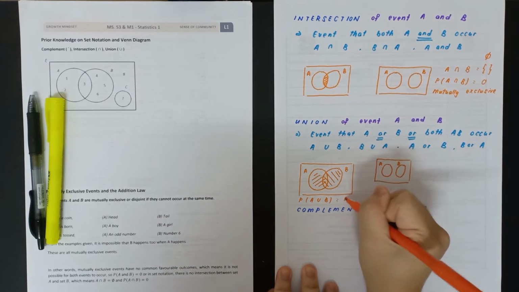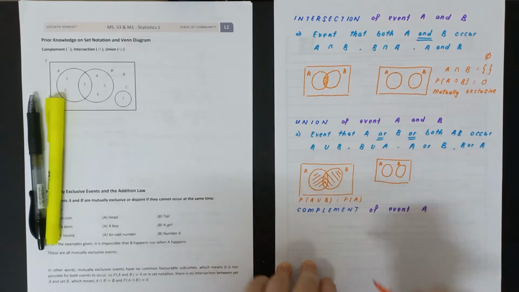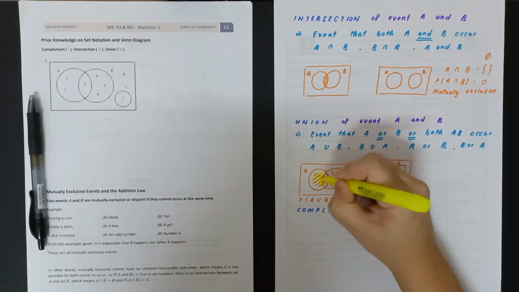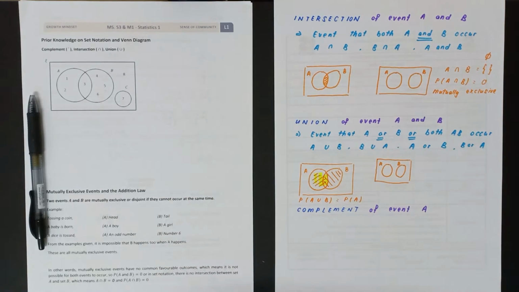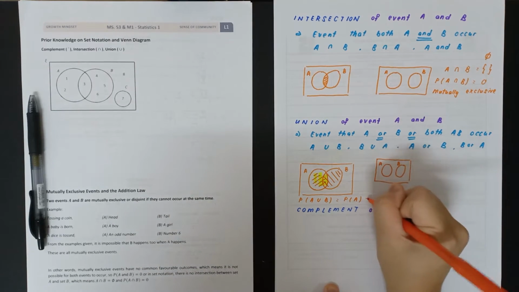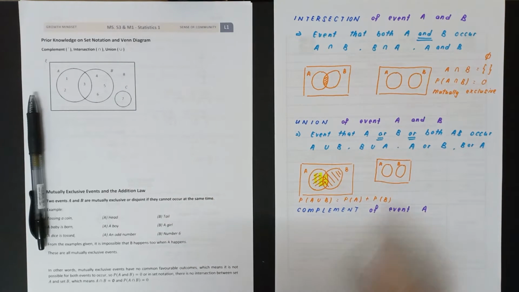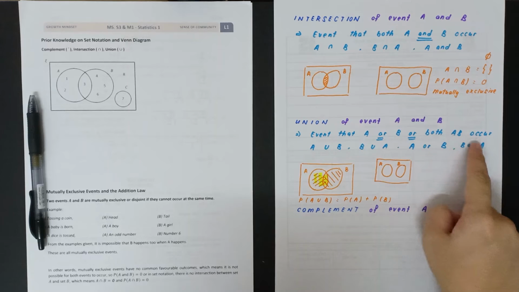So the probability of A happen means I already take this whole part here. Then after that, I will need to add the probability for B happen, correct? So that's why it is the event that A or B happen.